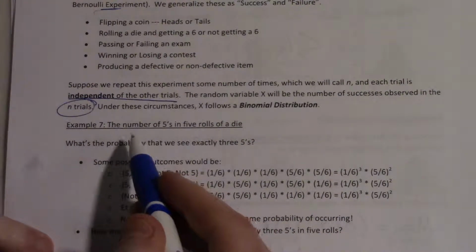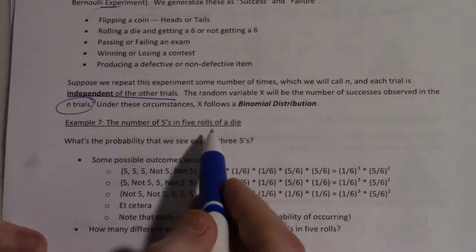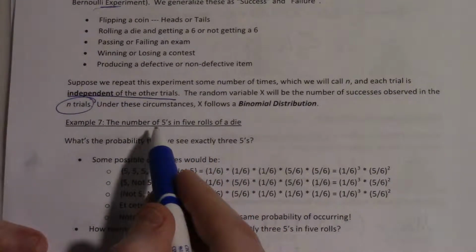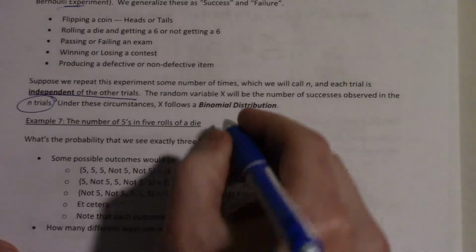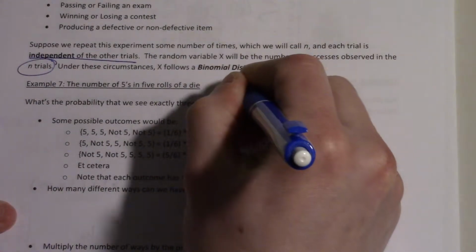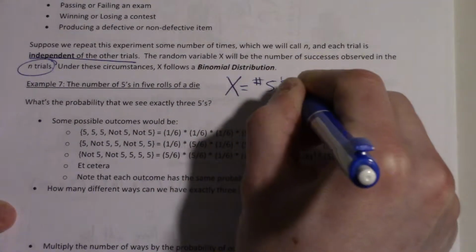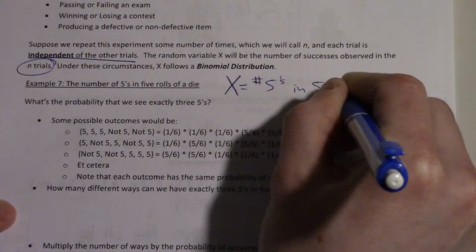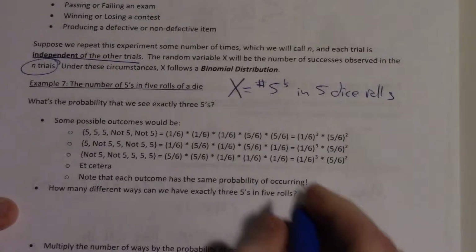So let's think about this example. We're going to roll 5 dice, and we're counting the number of 5s we see. So we have big X, the number of 5s in 5 dice rolls.